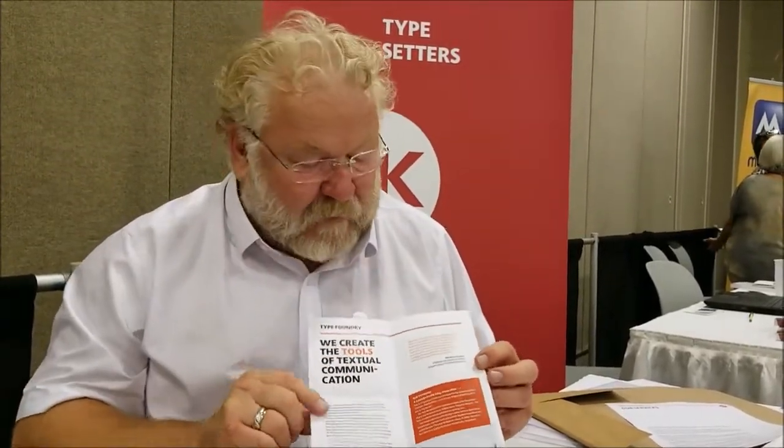This is sort of upside down. But when you open it, it says what we're doing. We are doing type foundry, graphic design, and typesetting. Just to take one at a time. This is, by the way, our new corporate typeface called B-Series, sort of instant logo typeface.